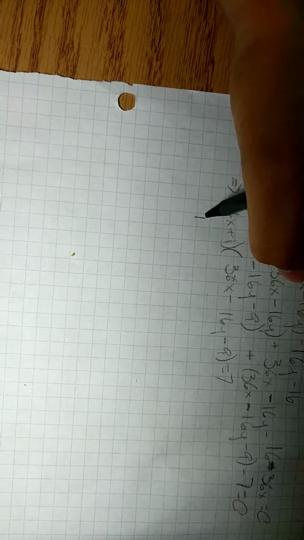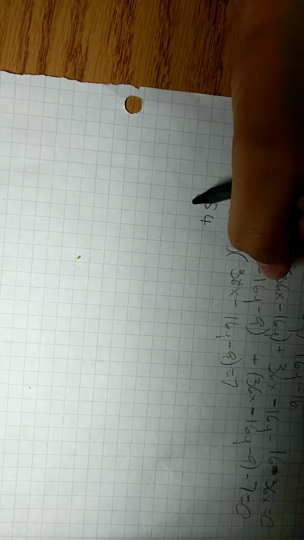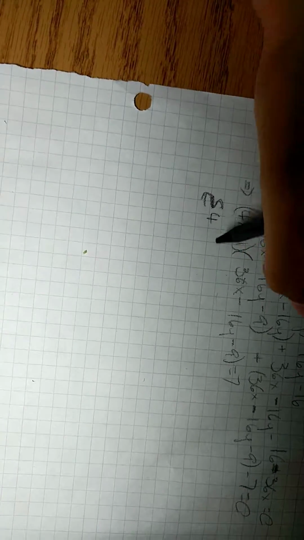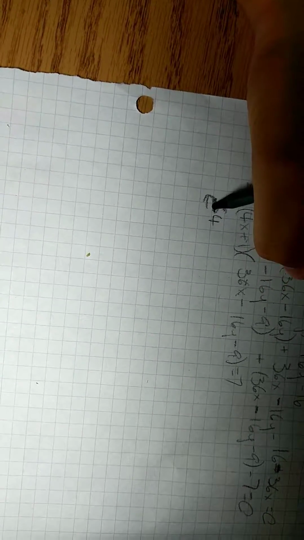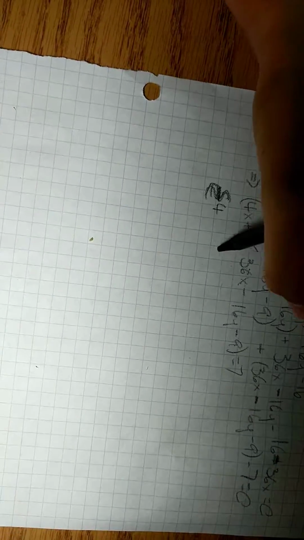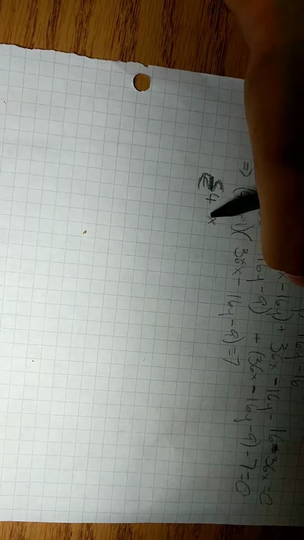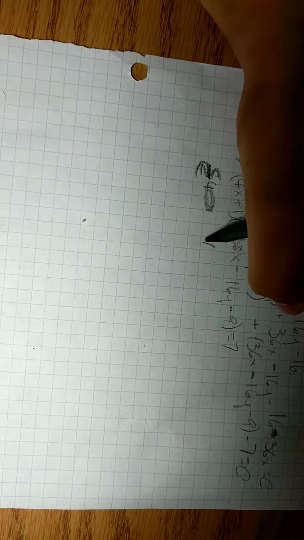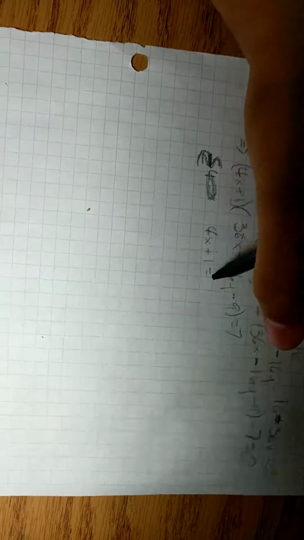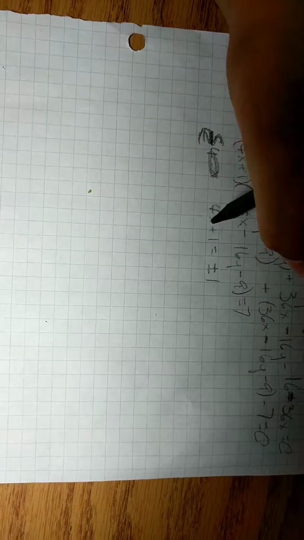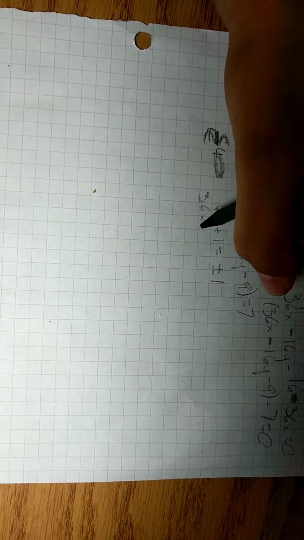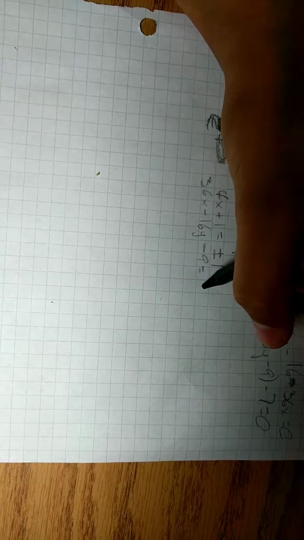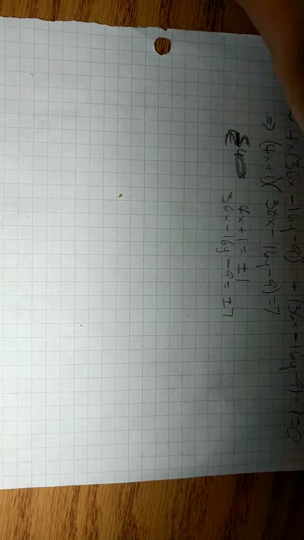So to write this out more formally, you could say 4x plus 1 is equal to plus minus 1, and 36x minus 16y minus 9 is plus minus 7.